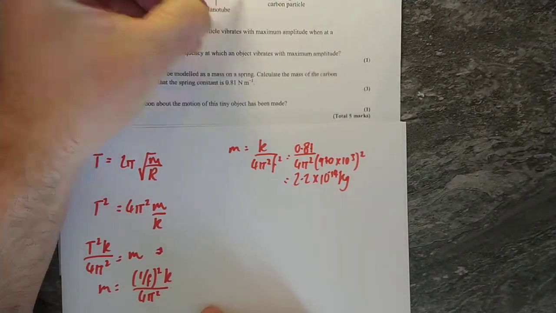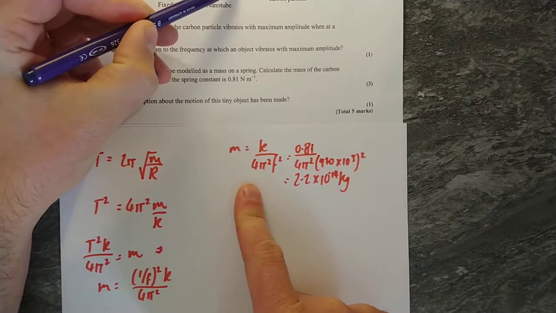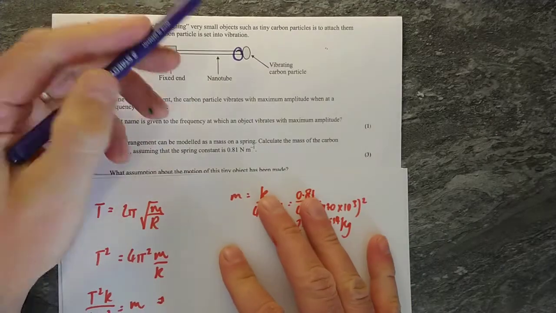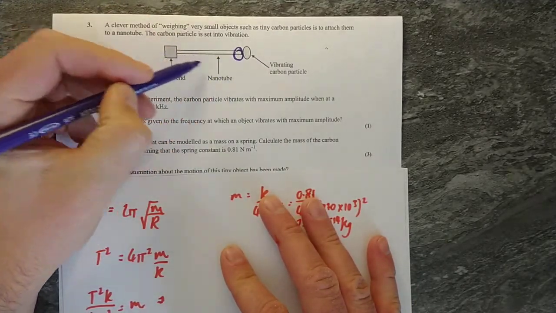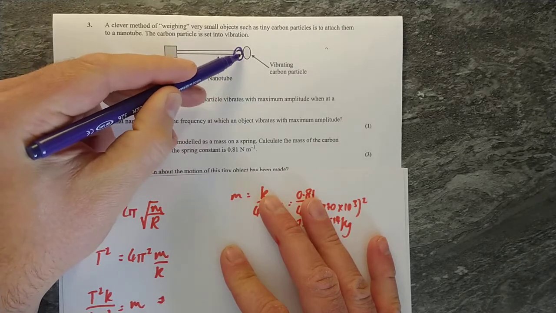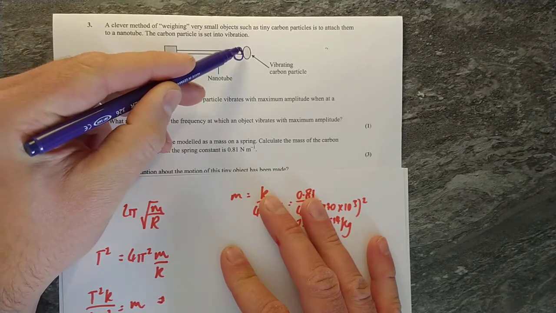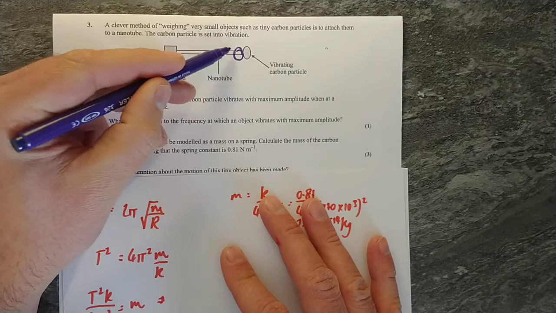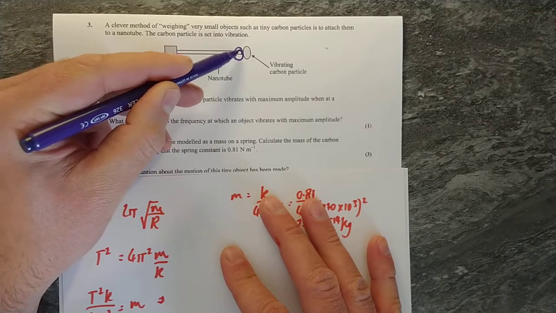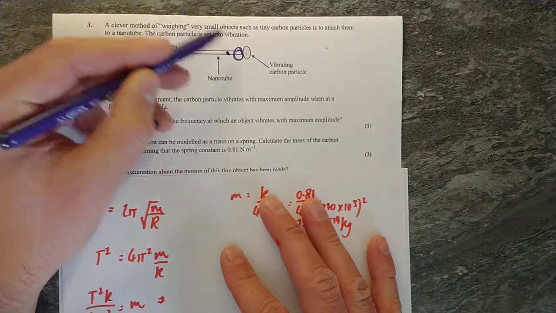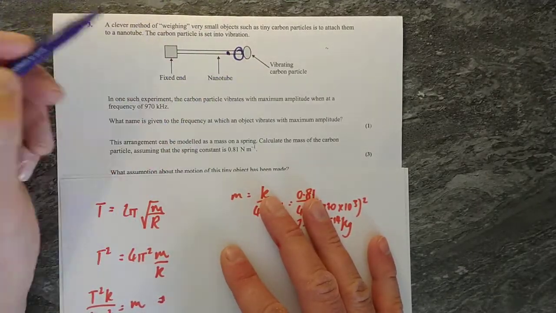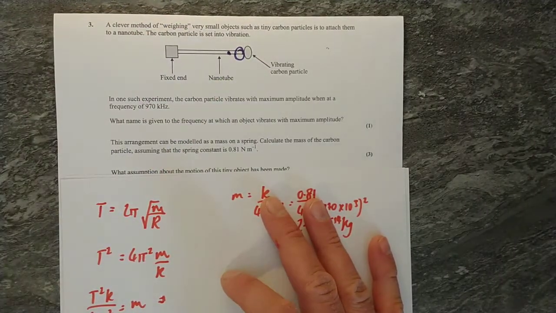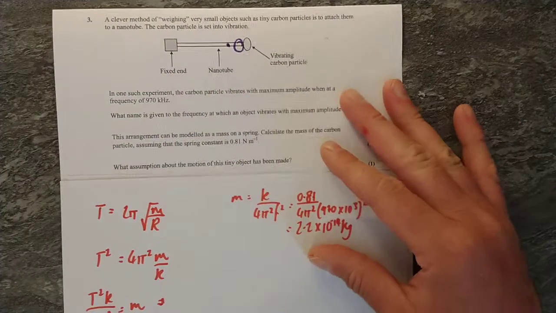this part of the nanotube here, given the scale of the diagram, we're kind of led to believe that this nanotube is sort of the same order of size as the vibrating carbon particle. So we're kind of assuming that this doesn't have any mass. The centre of mass of this system, looking at the diagram, will probably be somewhere along there. But we're ignoring the mass of the nanotube and assuming all the mass is at the ends there.